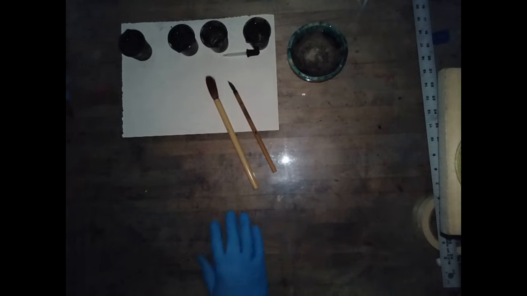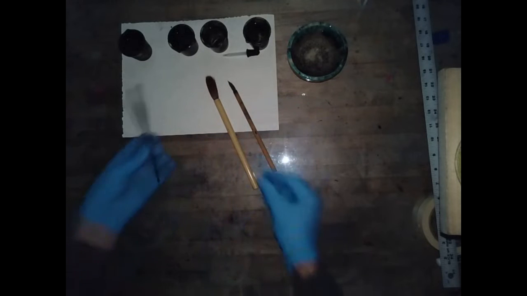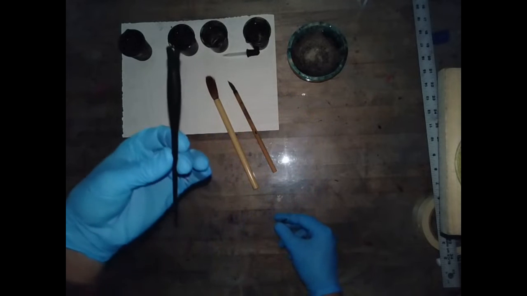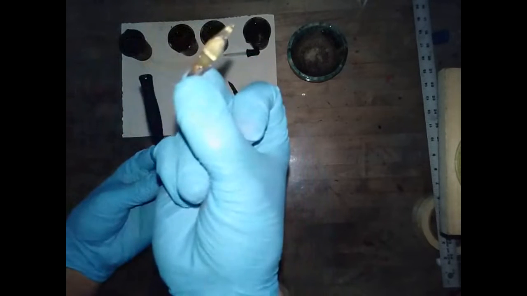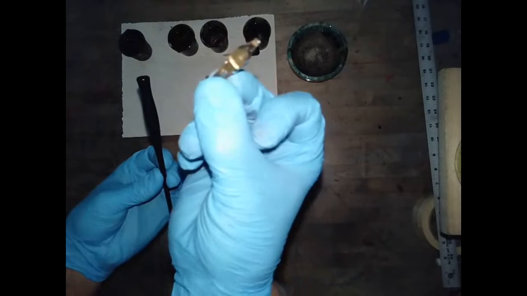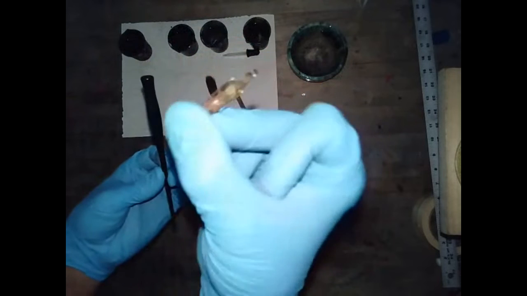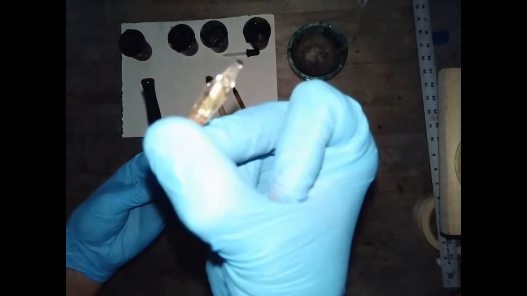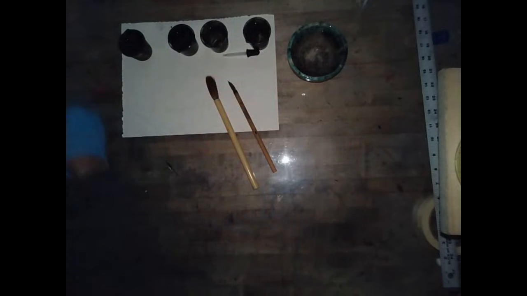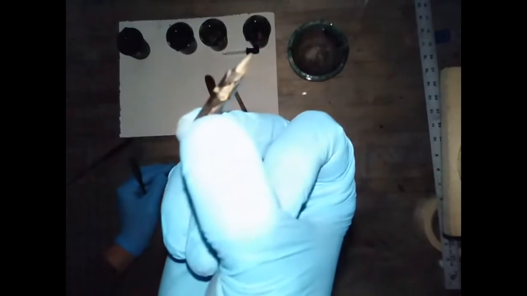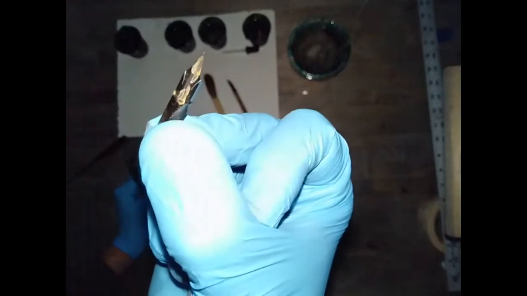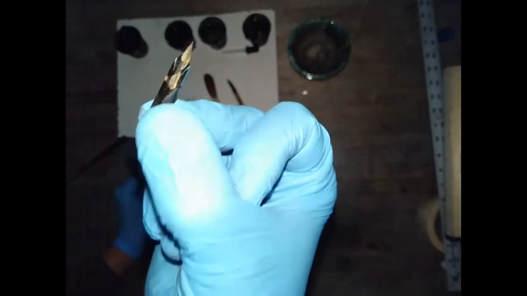You'll also have a pen holder and 2 pen points. So your pen holder looks like this. The pen points themselves look like so. And I gave everybody a wide one like this and a narrow one that looks like that. So the narrow one comes to a really sharp point.